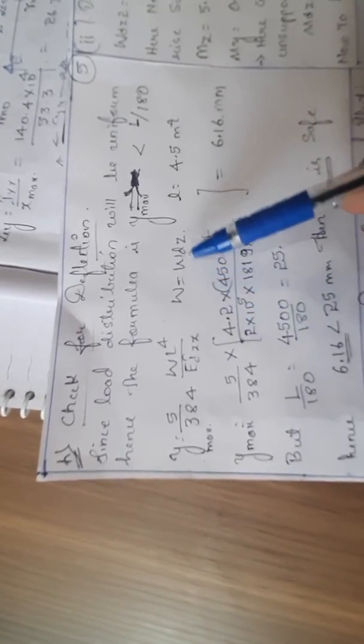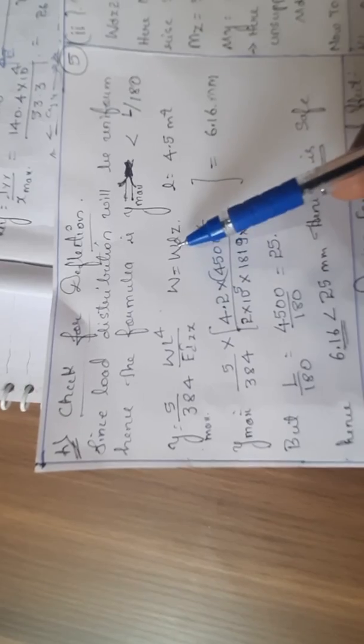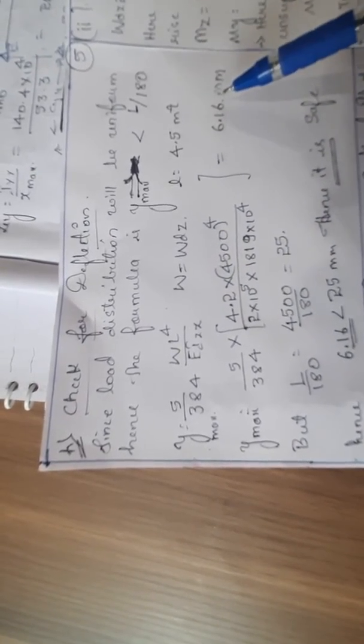You can see the value substituted is 4.2 as your WDZ. W is equal to WDZ, L is equal to 4.5. When you substitute this, you will get 6.16. So the deflection is also under control. It's less than the permissible value, hence it is safe.